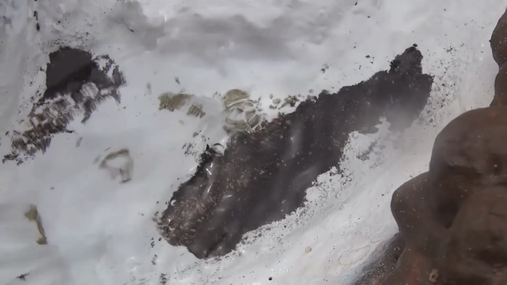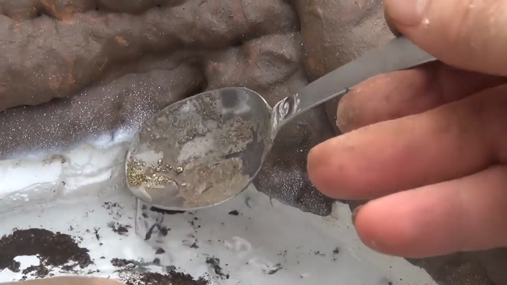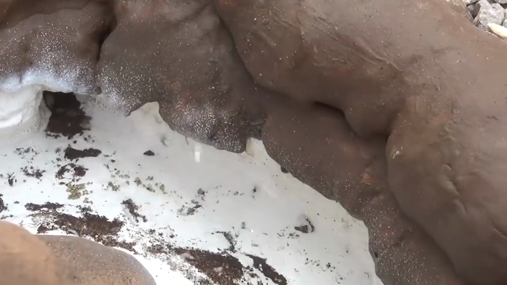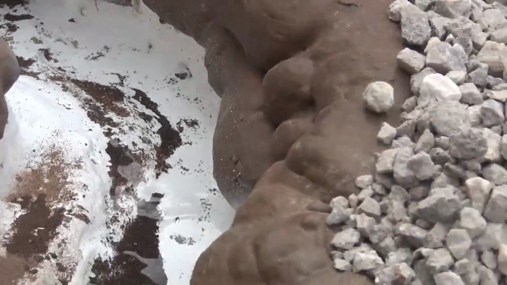Now you can see where the gold is dropped out here and here. It's just sitting there. It's in a bowl. There's not enough water pressure to get it out. All right, we'll put some in the corner here. Again, it's just sitting there. It's so heavy and dense.